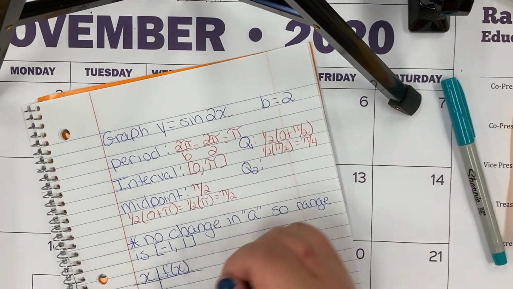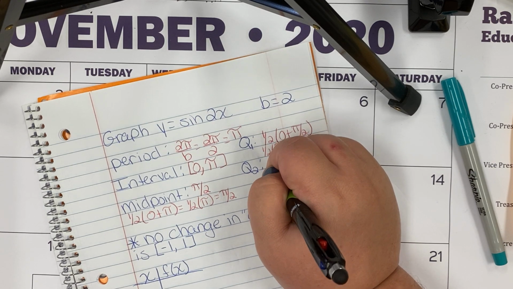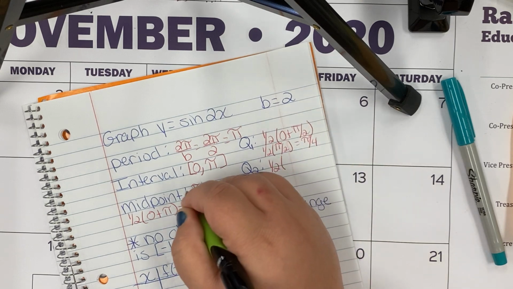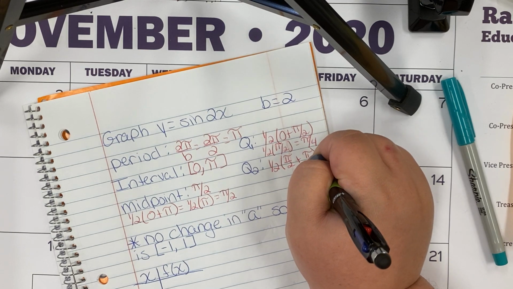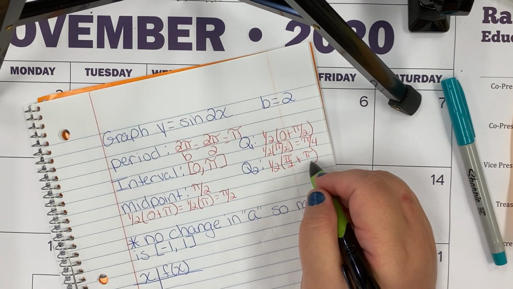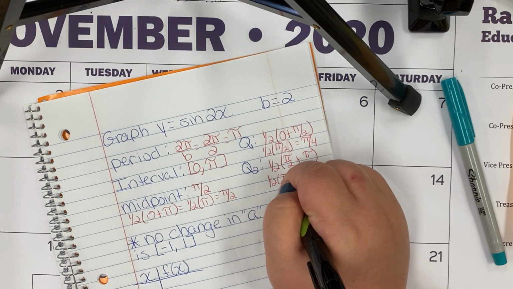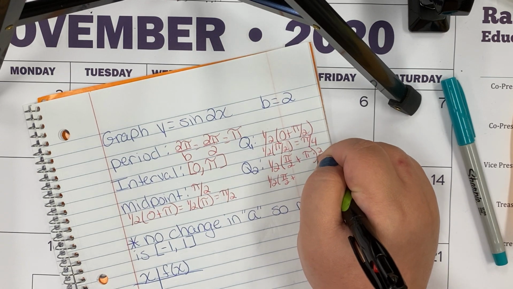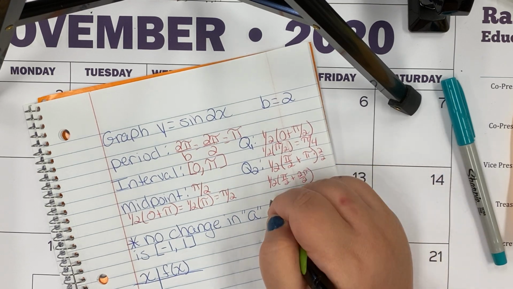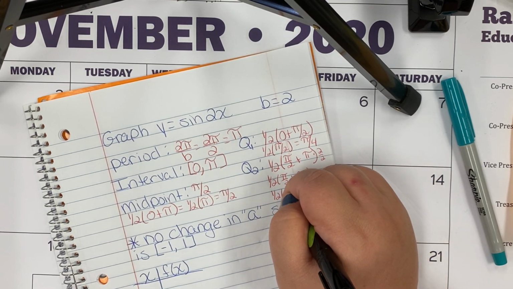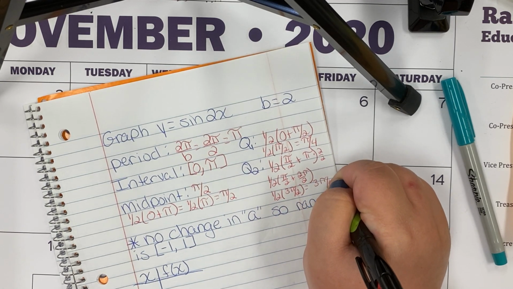Then to find my second quarter point, I'm going to take 1/2 times my midpoint plus my end point. Remember, you can't add these because they don't have the same denominator, so you have to change that. So it's going to be 1/2 of pi over 2 plus, if I multiply this by 2 over 2, 2 pi over 2, which would then be 1/2 of 3 pi over 2, which is going to be 3 pi over 4.